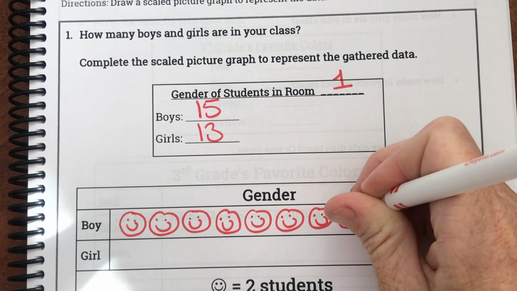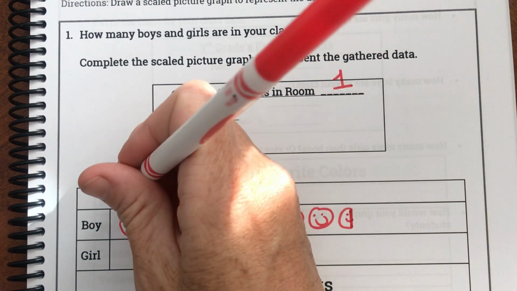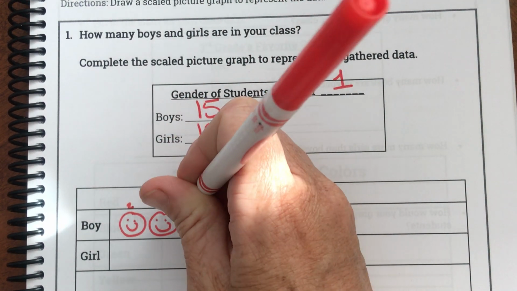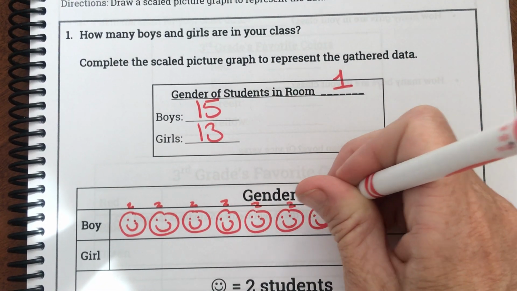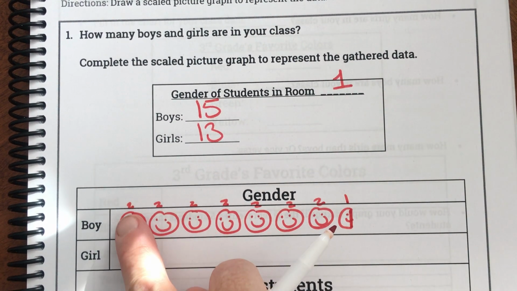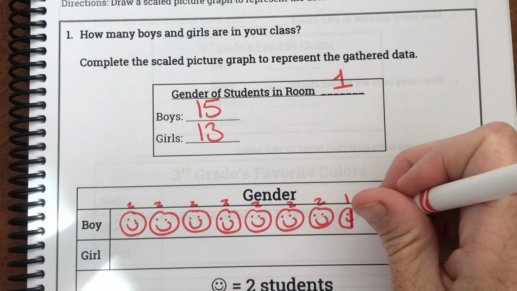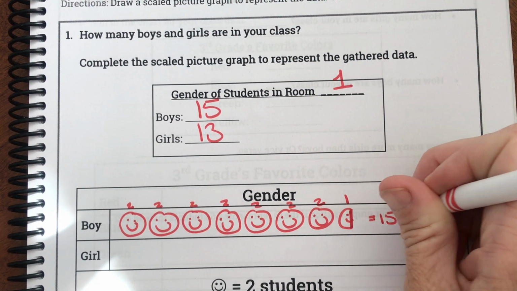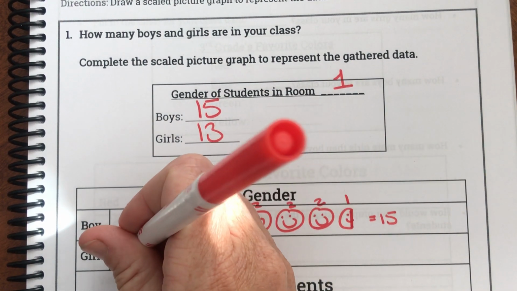I can draw half of a smiley face, which means this is 2, 2, 2, 2, 2, 2, 2, and half of 2 would be 1. So I get 7 2s, which is 14, plus 1. That shows that I have my 15 boys. I would have to do something similar for my girls because watch what's going to happen.